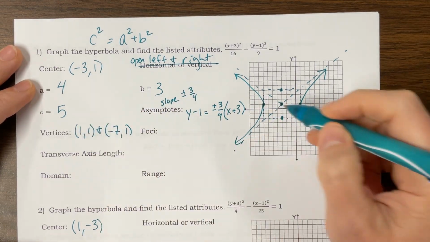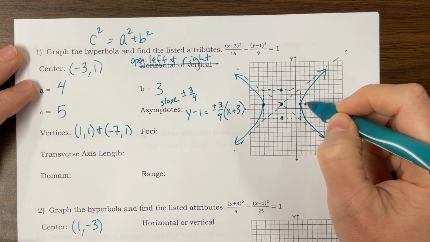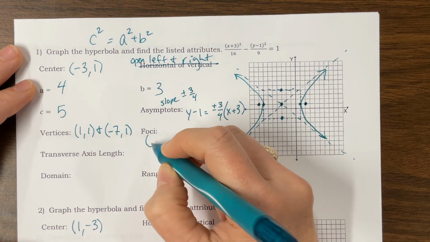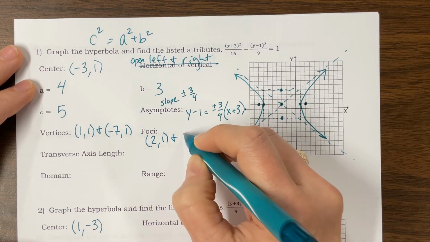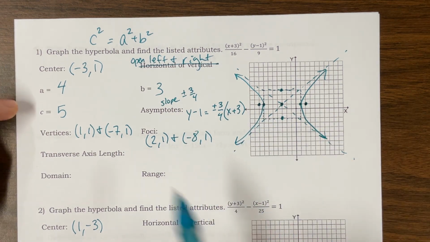The foci are going to be 5 units from the center. So 1, 2, 3, 4, 5 puts it here, and then that's 1 more unit beyond that. So the foci would be at 2, 1 and -8, 1. It's 1 more unit beyond in this particular case.